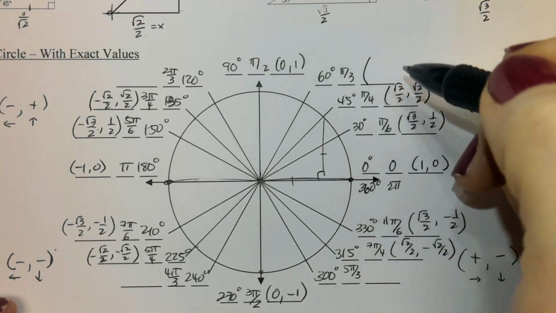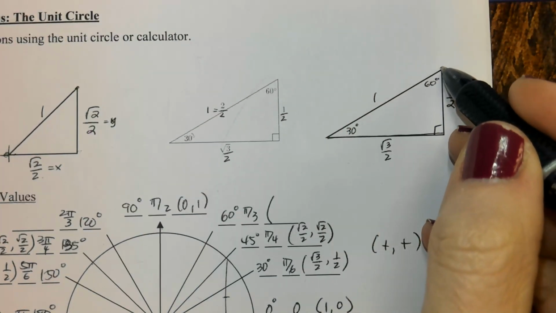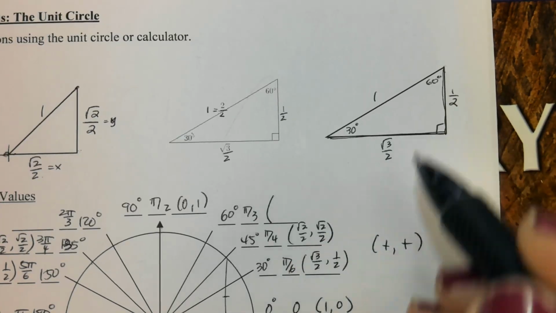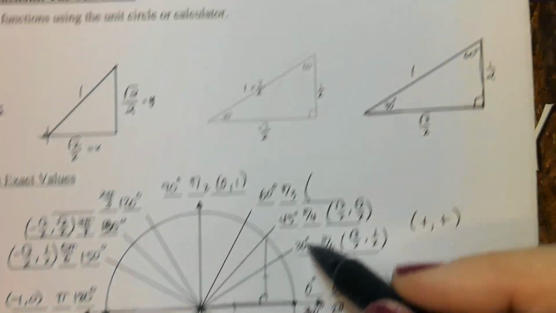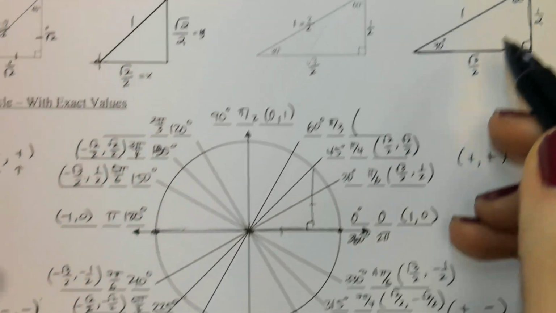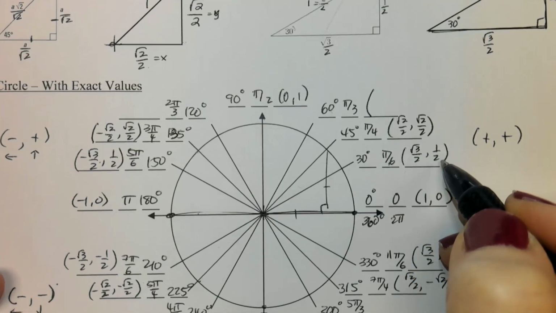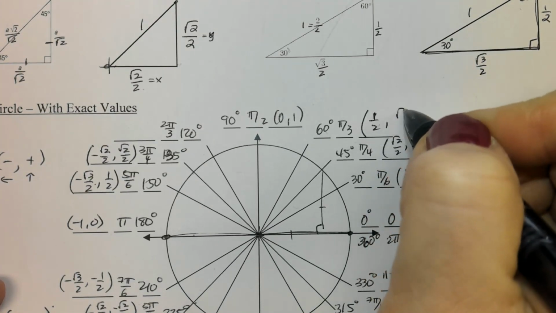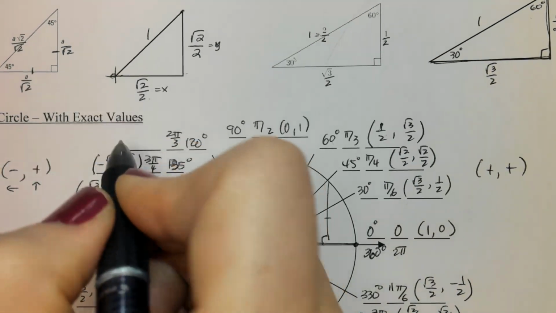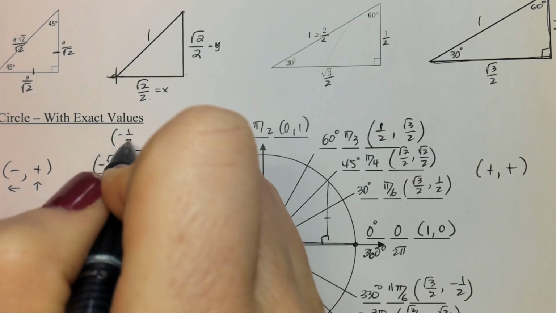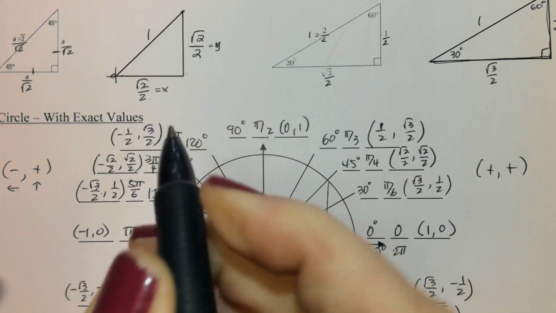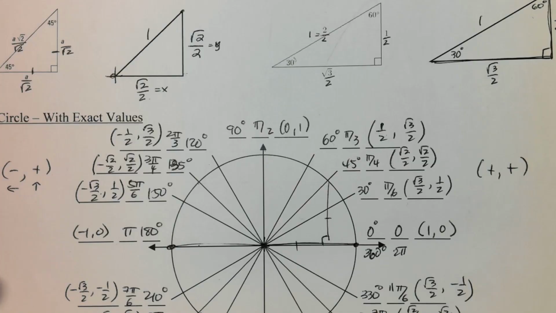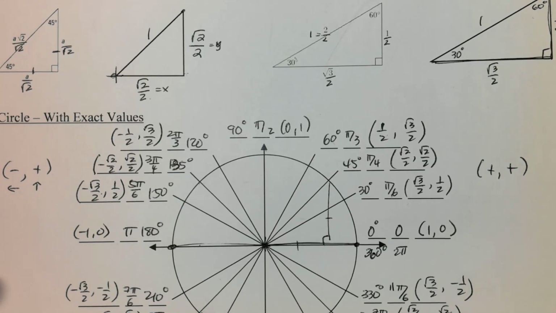Last one is your 60-degree angle. So you would have to go over this much and then up that much. And really your 30s and 60s, they're just the flips of each other. So if this one was square root of 3 over 2, 1/2, this one has to be 1/2, square root of 3 over 2. And then we'll make the first thing negative. And then we'll make them both negative. And then we'll make the second thing negative.